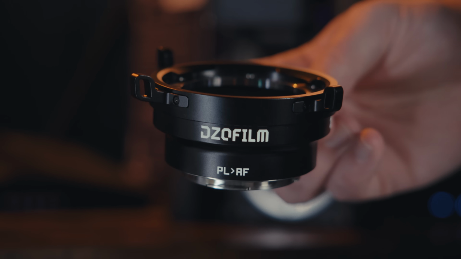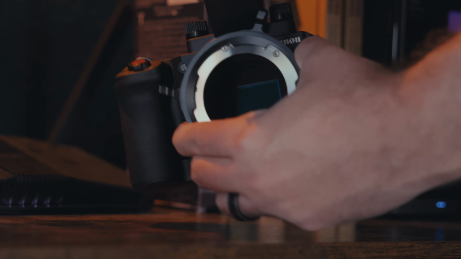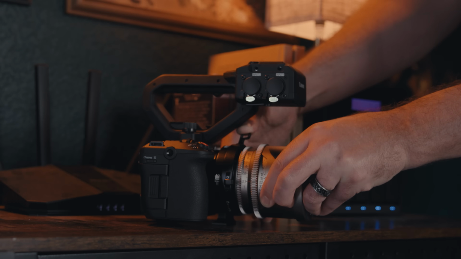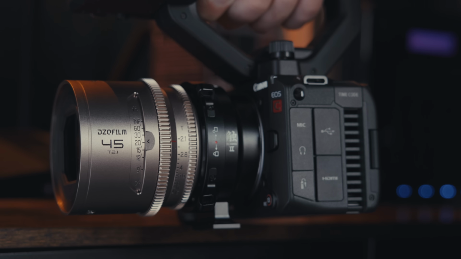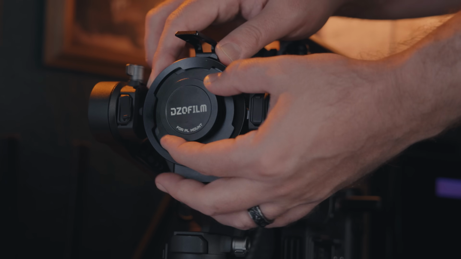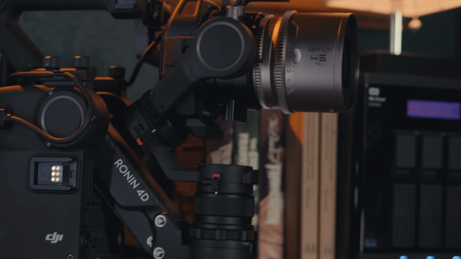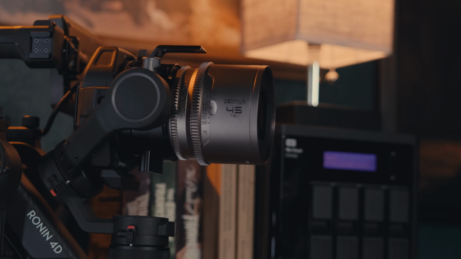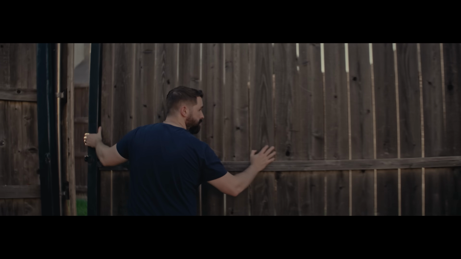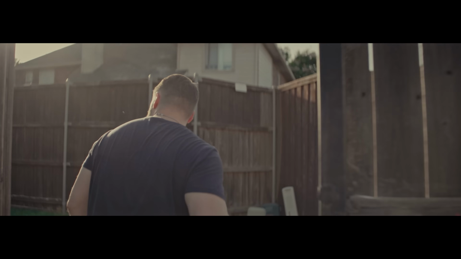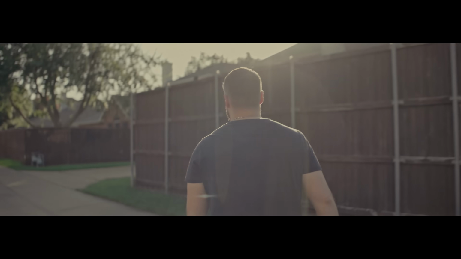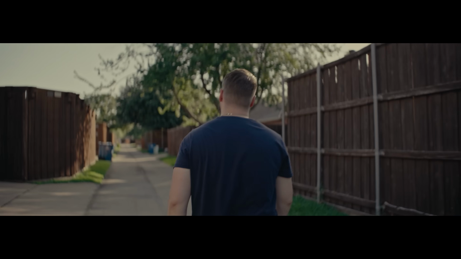I also have these adapters here, so I can go PL to RF and pop these on my Canon C50, which we will be talking about soon. Or even better, I can use an adapter to pair these with my Ronin 4D. Since these lenses are so small and light, there's no issues with balancing on the head here. And now I'm getting the smoothness of the 4D with the epic look of the anamorphic. And with my LiDAR on here, I'll have autofocus as well, giving maybe the coolest setup that we've used on the show yet.